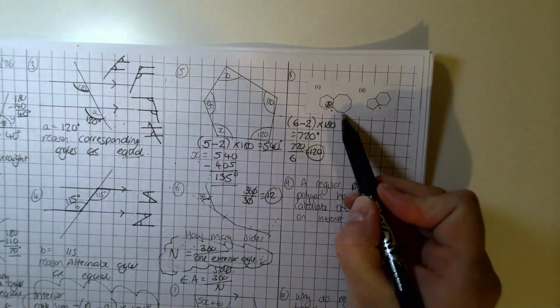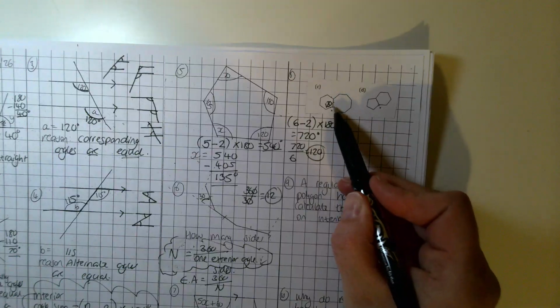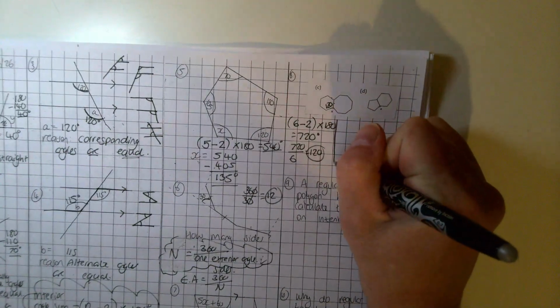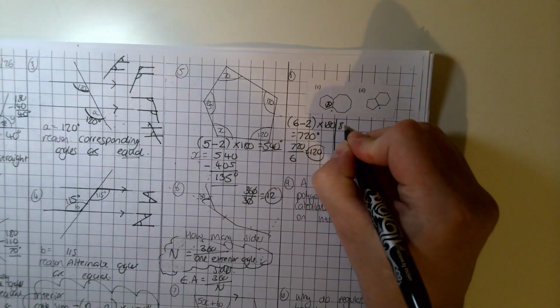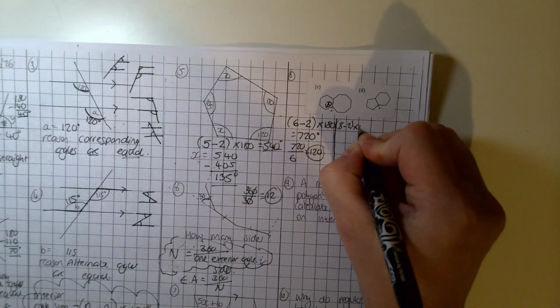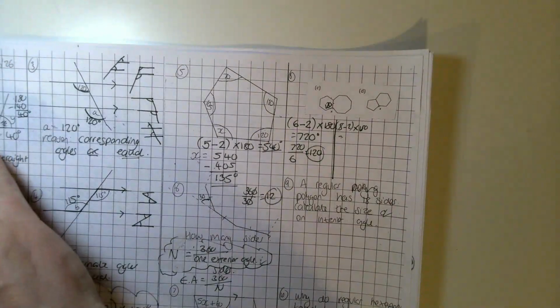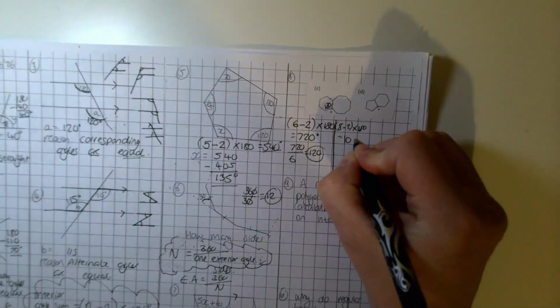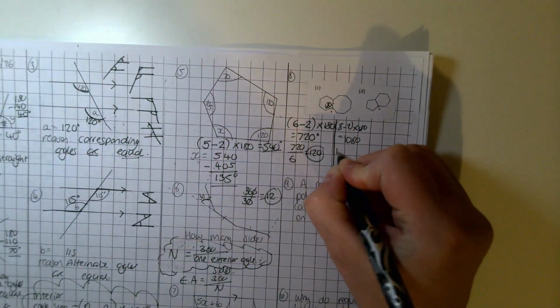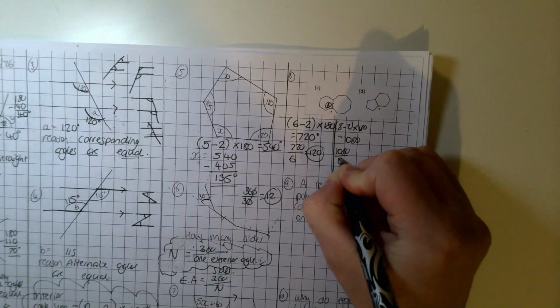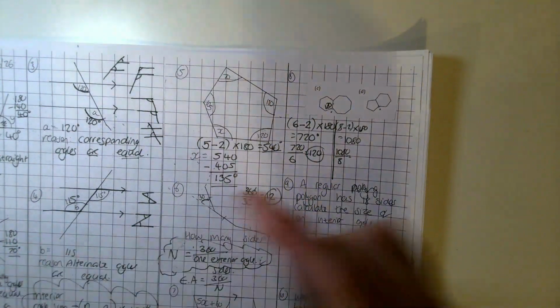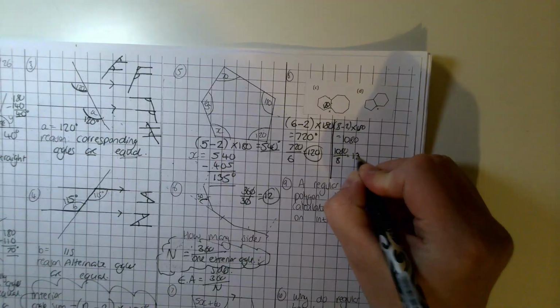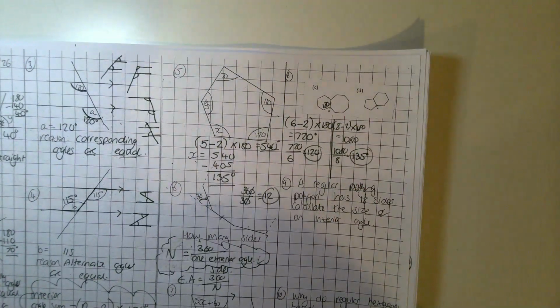Let's do the same for this one. 1, 2, 3, 4, 5, 6, 7. It's an 8-sided shape. So we're going to do the same now and do 8 minus 2 times by 180, and that's going to get us 1080. This shape has 8 sides. So if we now divide that by 8, that tells us that one interior angle is 135 degrees.